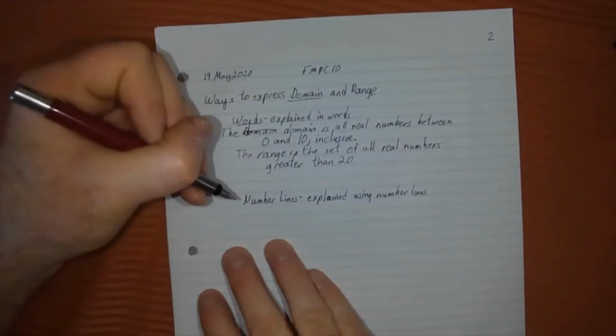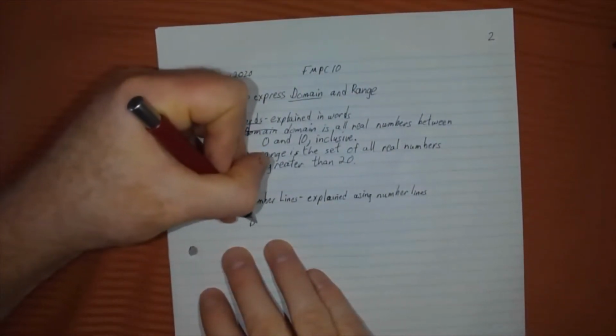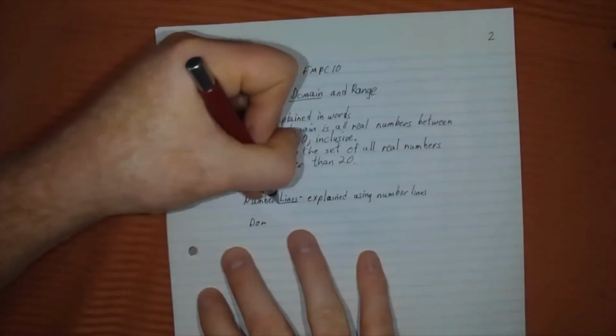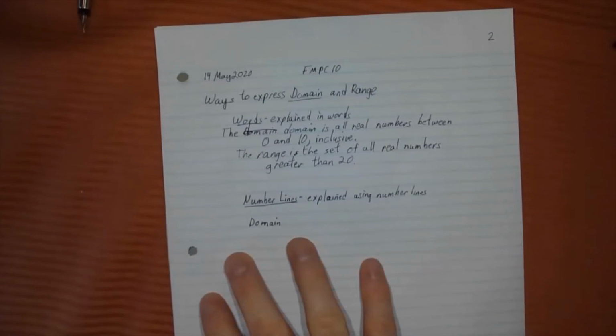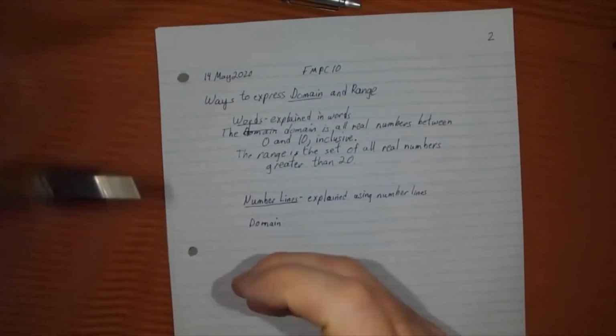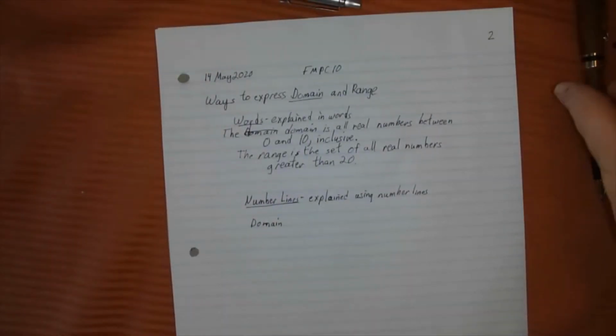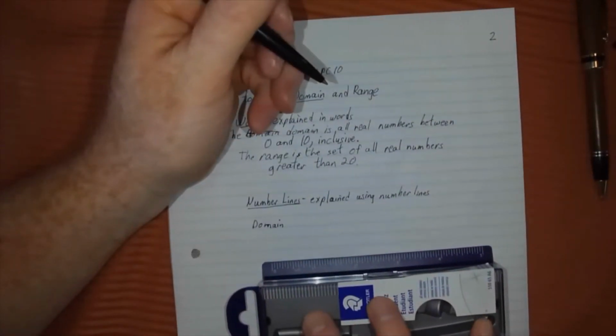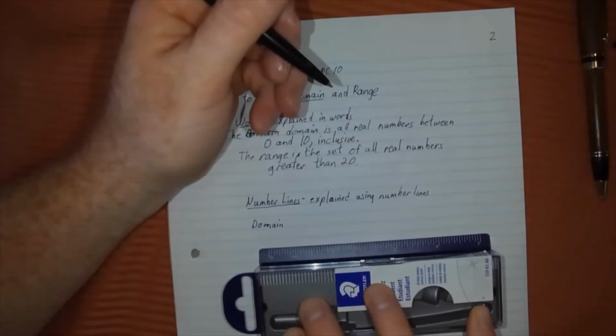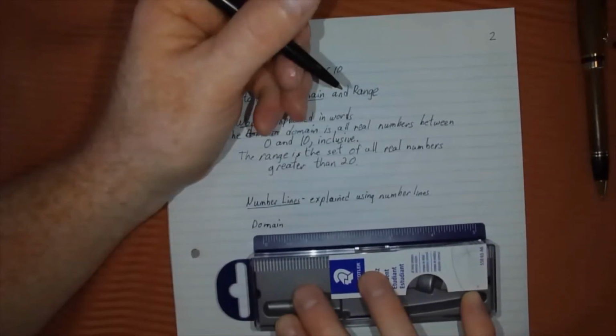Let's look at the domain. I might do some pen switcherooing. I need a straight edge, make this all nice and pretty, a couple of colors. So, domain.